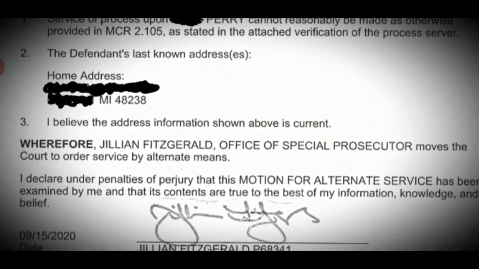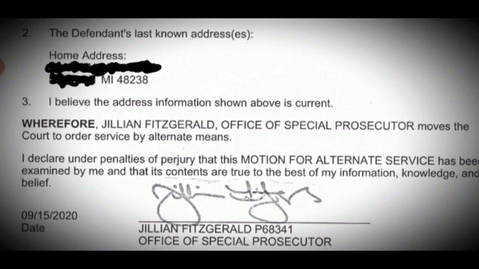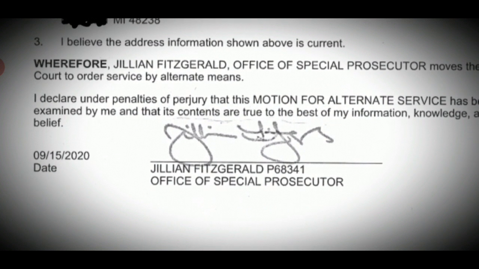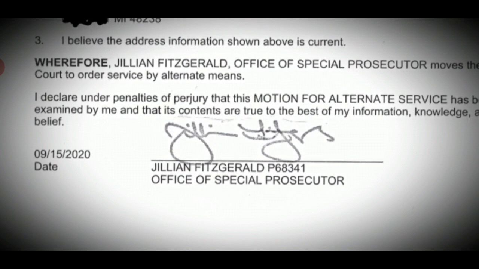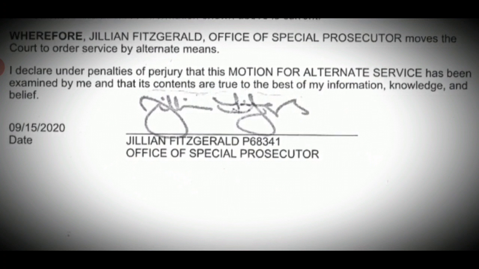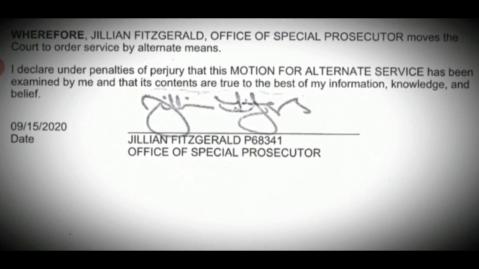The defendant's last known address, his last known address at the bottom. Number 2. Let's continue. Now let's read number 3. I believe the address information shown above is correct. Okay, let's continue on. Wherefore, Jillian Fitzgerald, Office of Special Prosecutor, moves the court to order service by alternative means.